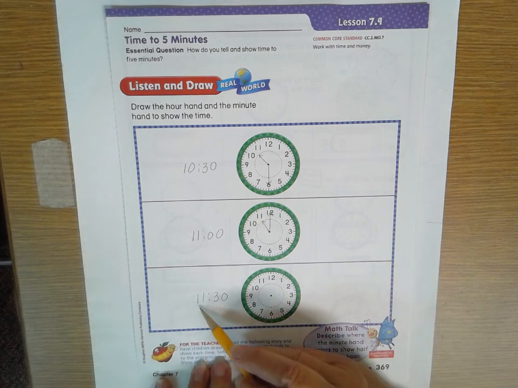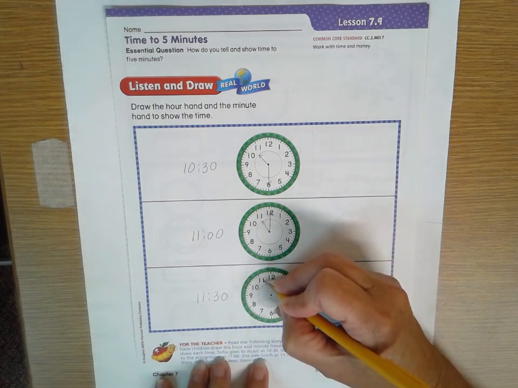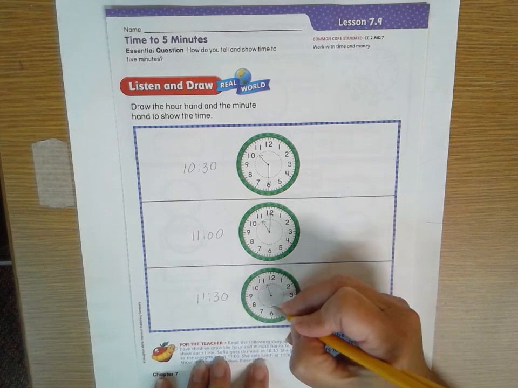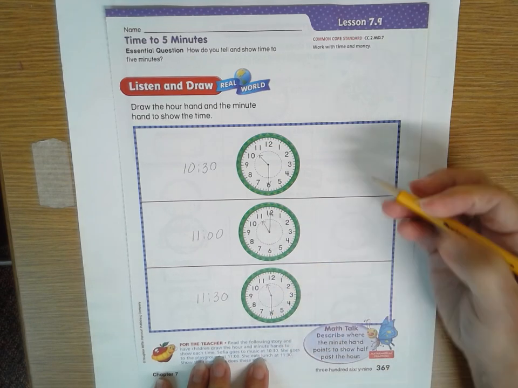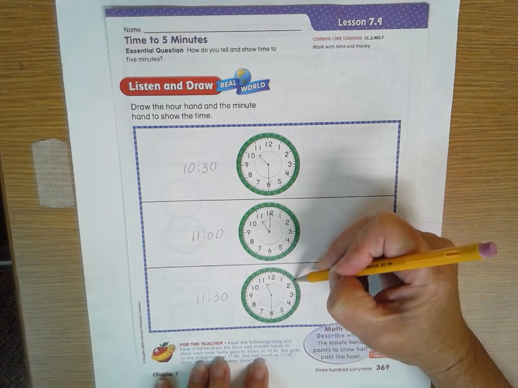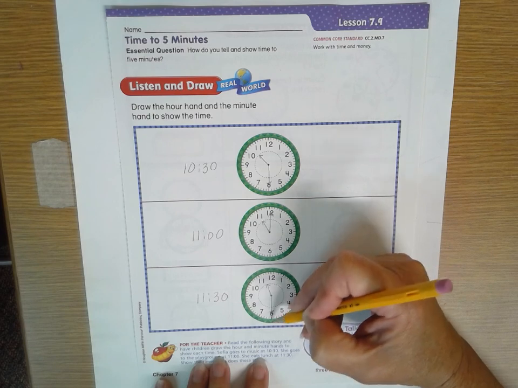For 11:30, this time I have 30 minutes, so I know I can't point right at the 11 because that hour hand is moving toward the next hour. I'm going to go between the 11 and the 12. Right there. And with 30 minutes, I know that that is pointing down at the 6. Just to be sure I can count, I start here with 0, 5, 10, 15, 20, 25, 30 minutes.